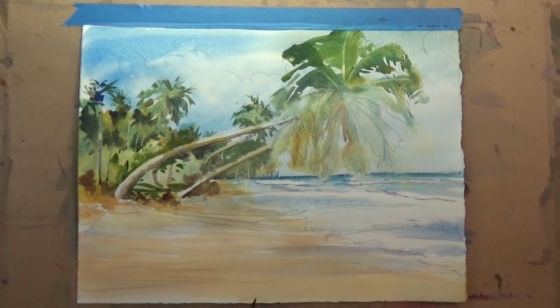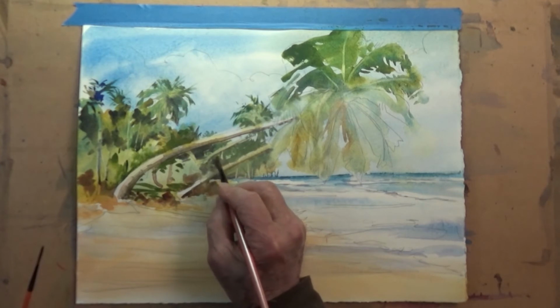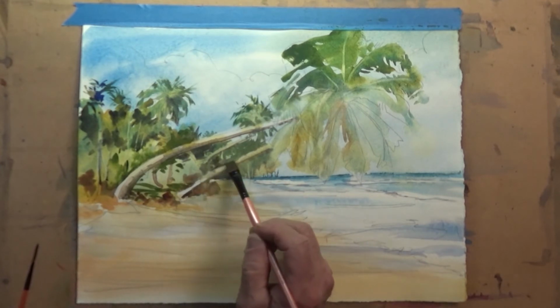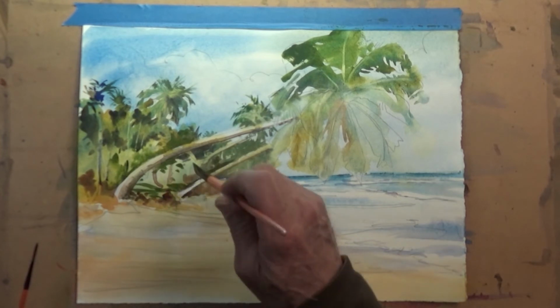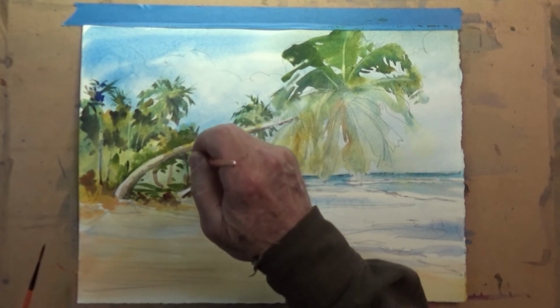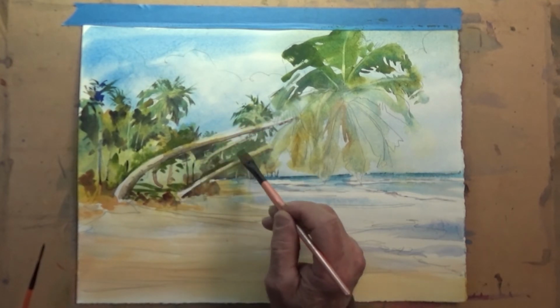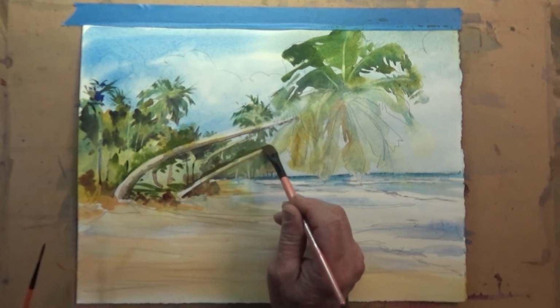And make some of these a little bit darker. Nice and thin as it comes up this way.